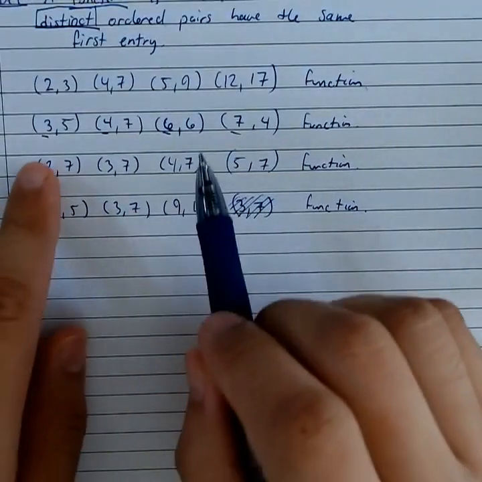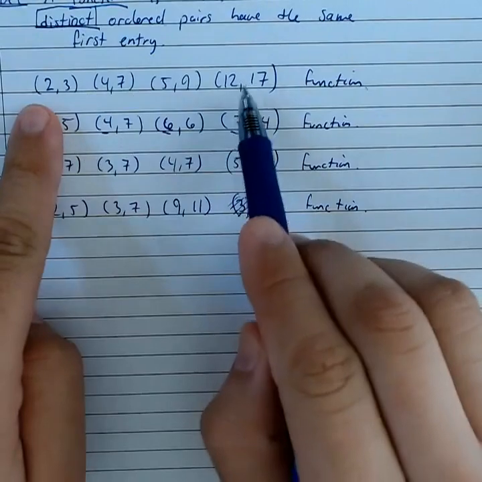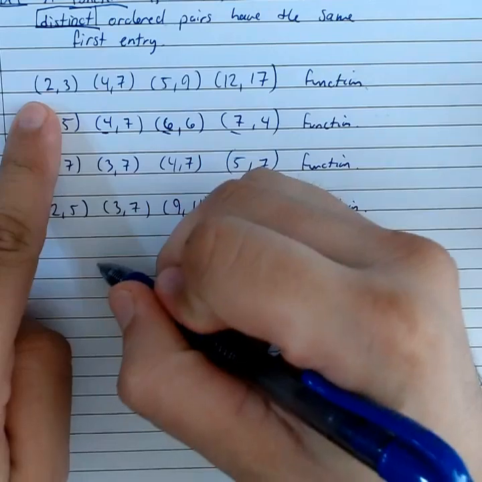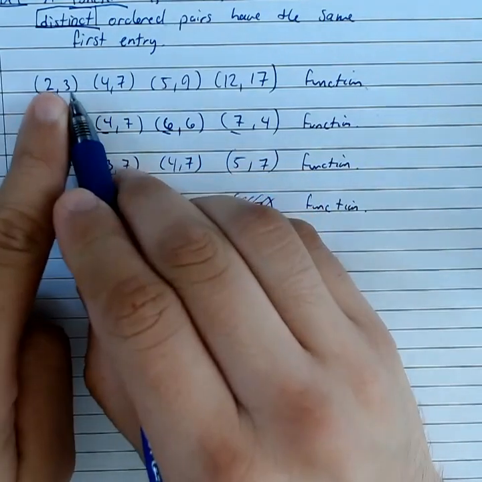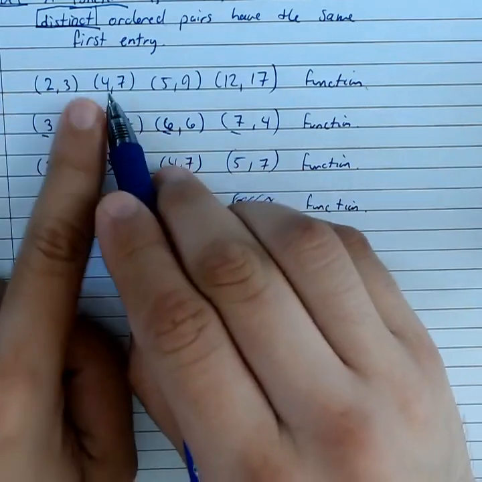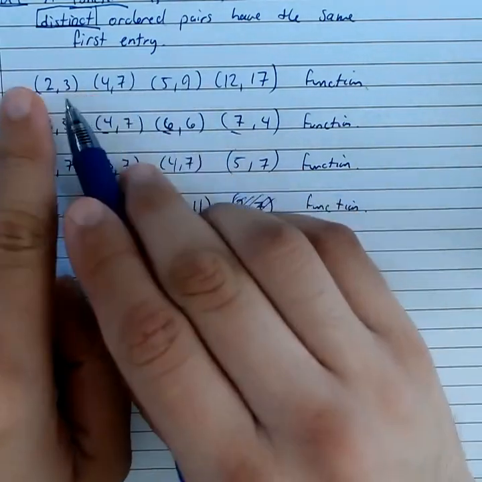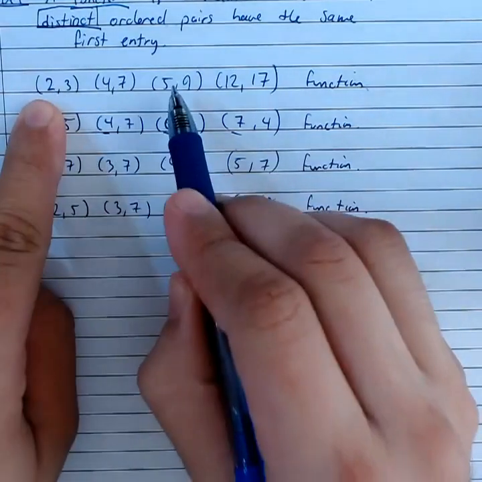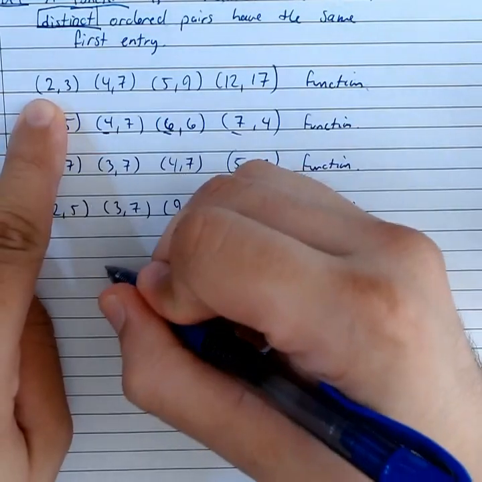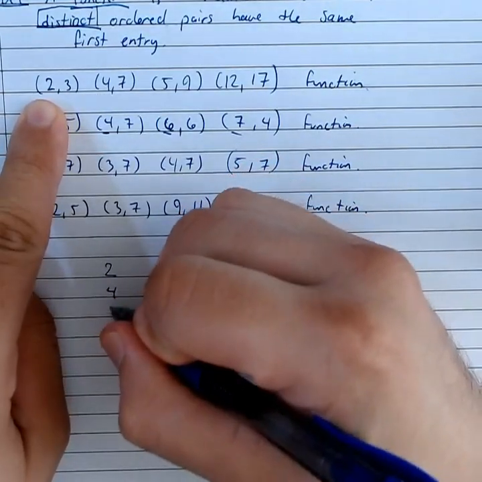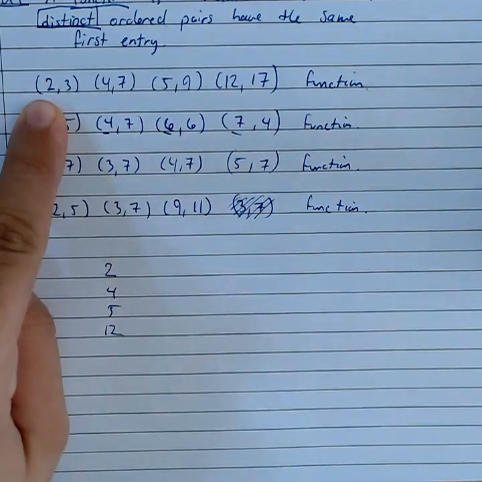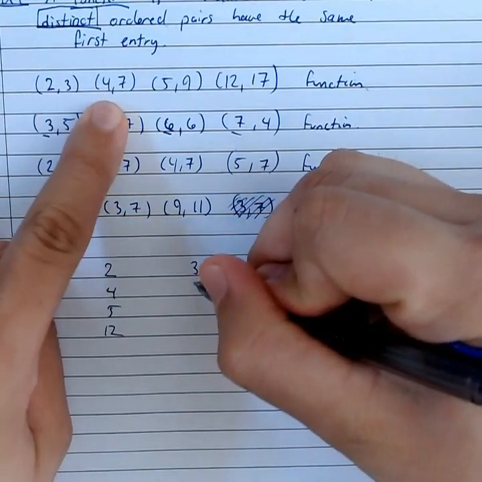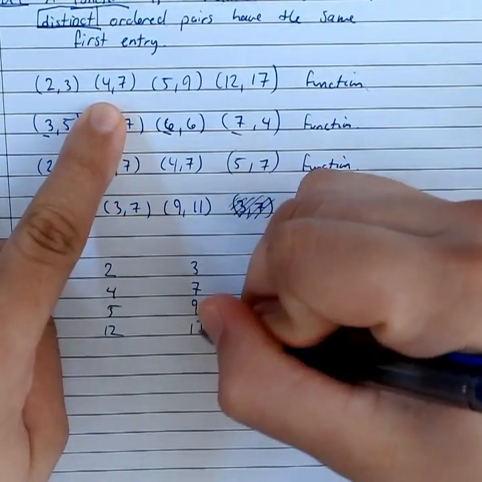Here I have a set of ordered pairs. Let me write them down a slightly different way. I'm going to use this function right here. Instead of writing my first entry and then my second entry for one pair, and then my first entry and my second entry for another pair, I'm going to write this a slightly different way. I'm going to take all my first entries and write them down as a group: 2, 4, 5, and 12. I'm going to take all the second entries and write them as a separate group: 3, 7, 9, and 17.